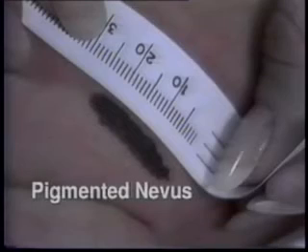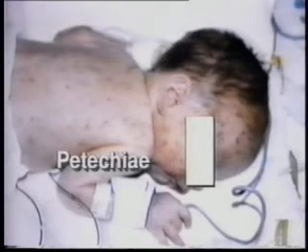A pigmented nevus is a dark brown or black macule. Many are benign, but malignant changes may occur in up to 10% of them, so surgical excision may be considered during the first year of life. Petechiae are tiny reddish-purple lesions in the superficial layers of the epidermis. They may normally be found over the presenting part as a result of trauma. Petechiae in other parts of the skin are abnormal and may indicate thrombocytopenia.